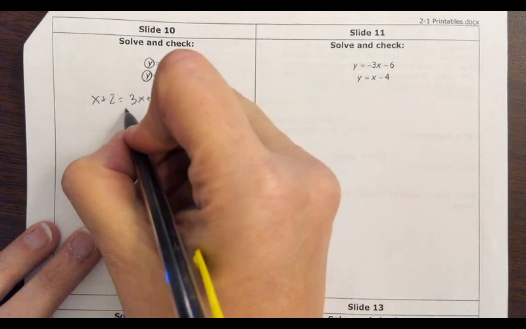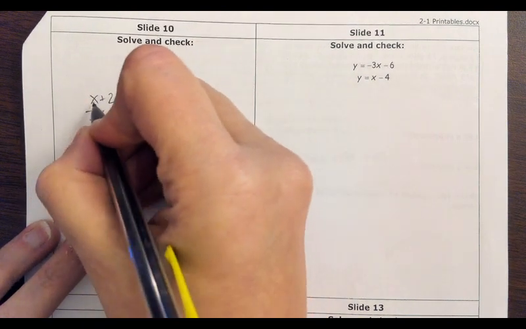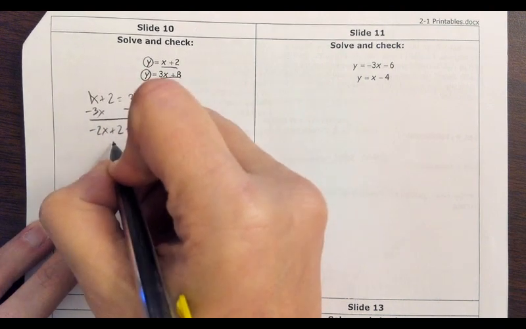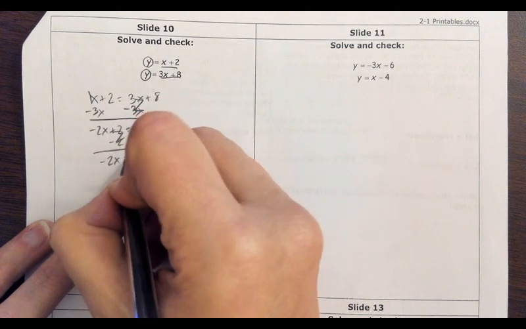So I'm just going to start solving. I'm going to subtract 3x from both sides, and I get negative 2x plus 2 equals 8. I subtract 2 from both sides. I get negative 2x equals 6.